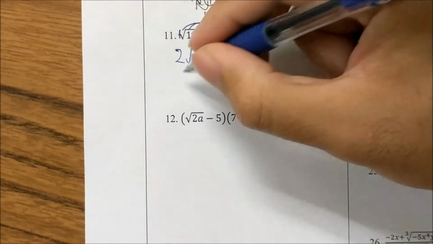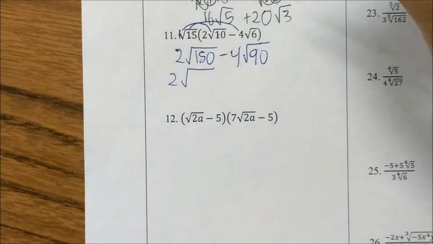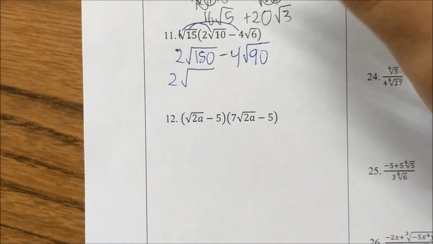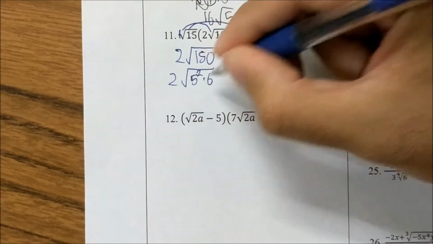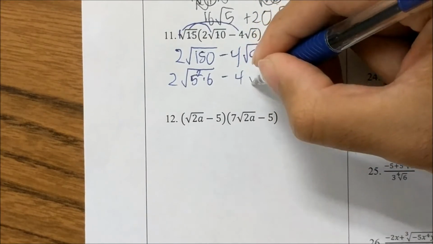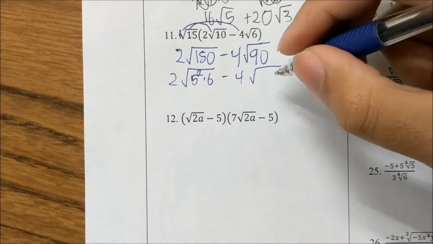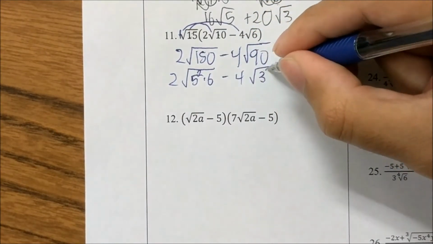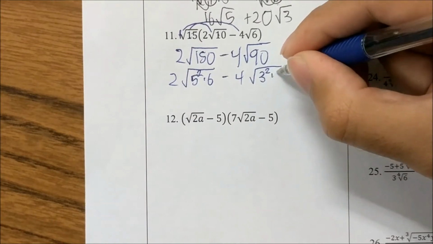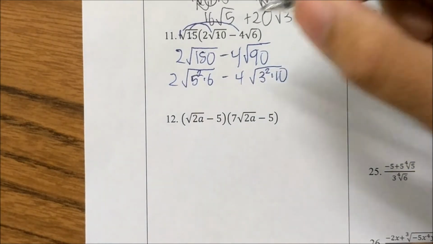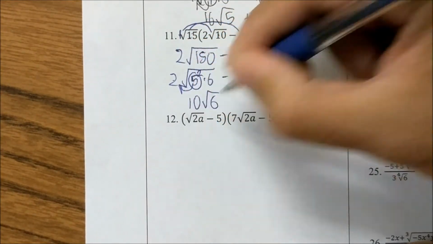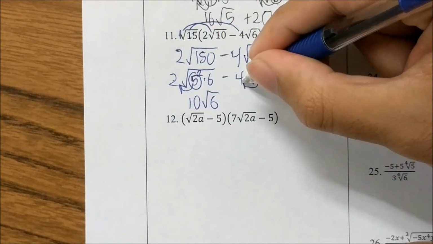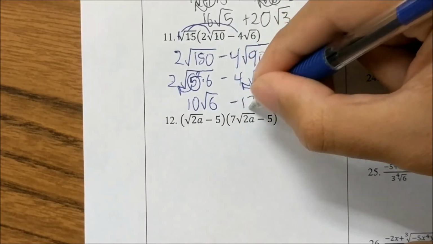Okay, so 150 can be rewritten as 25 times 6, and 25 is 5 squared. 90 can be rewritten as 9 times 10, and 9 is 3 squared. So here I take the 5 outside to join the 2, 5 times 2 is 10. And here I take the 3 outside, 3 times -4 is -12.